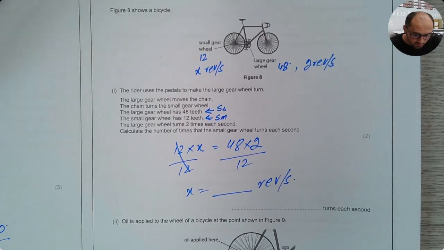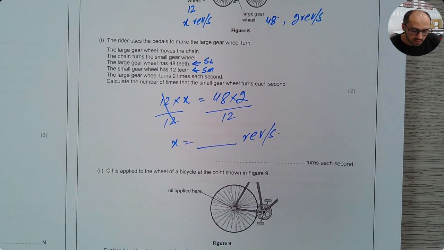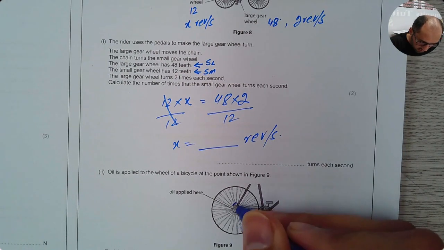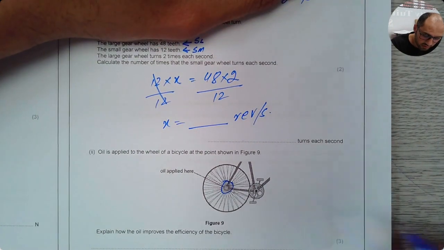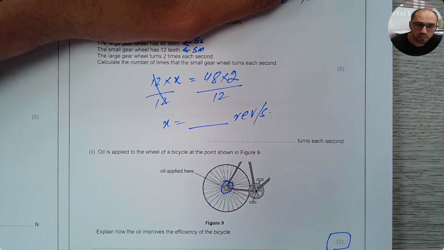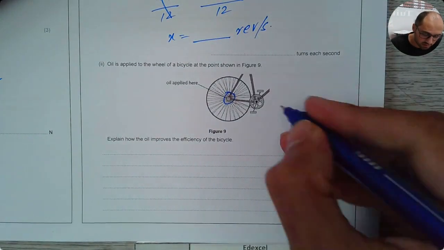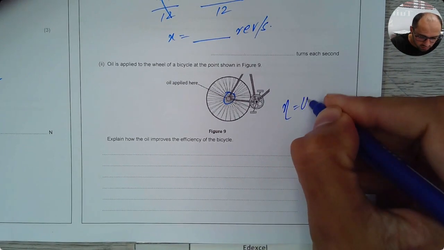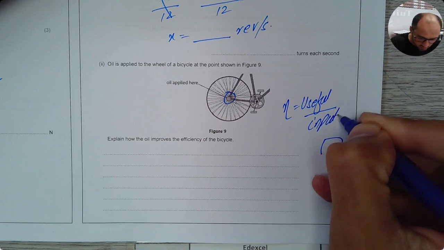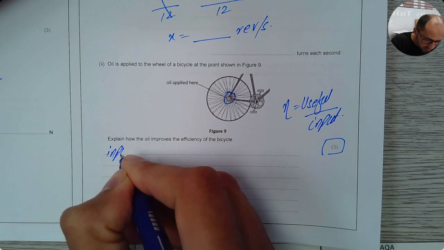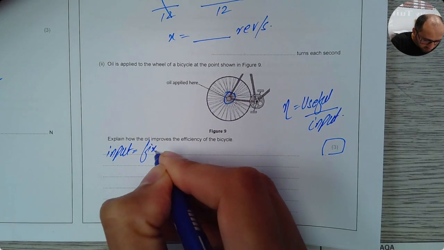Now it says oil is applied to the wheel of a bicycle at the point shown in figure 9, here in the axle. Explain how the oil improves the efficiency of the bicycle. For a 3-marker question like this, I'll write down the expression for efficiency: efficiency equals useful over input. Input is fixed. It can't be changed.